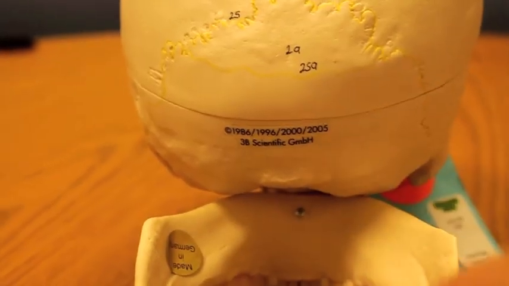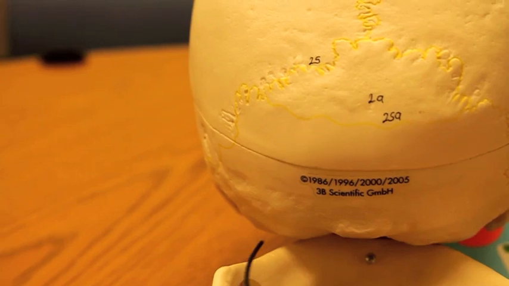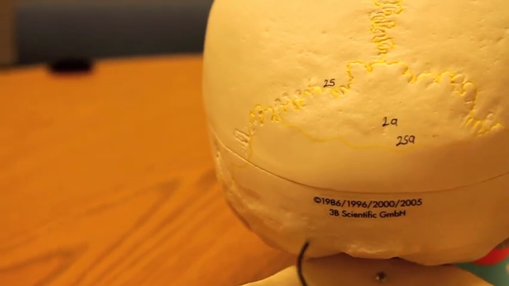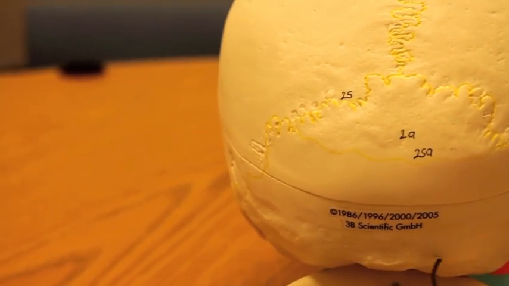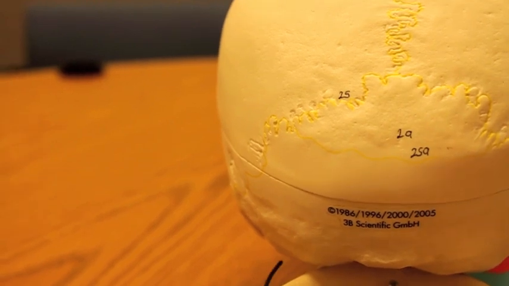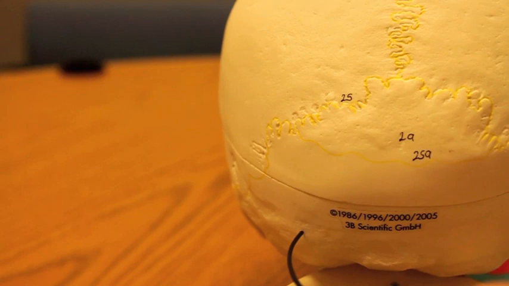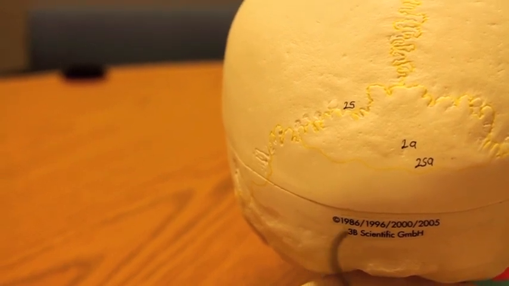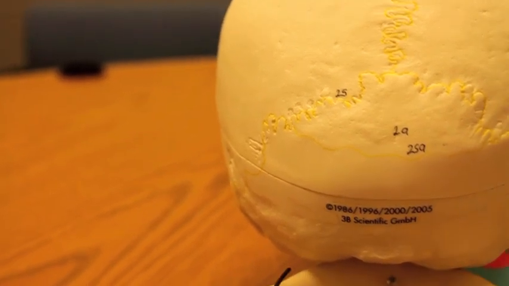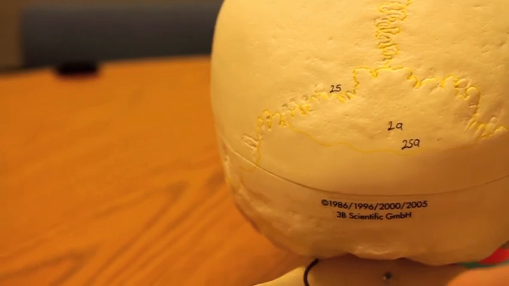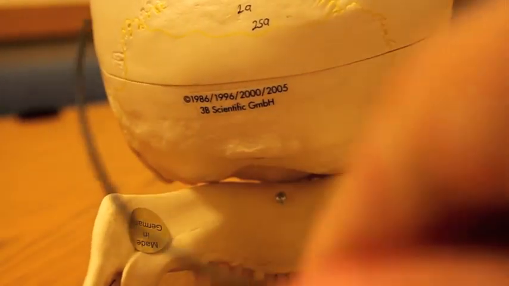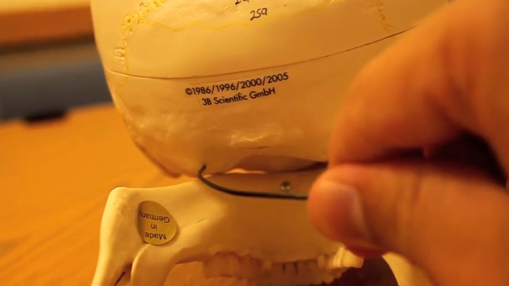You see three nuchal lines. One is considered the superior nuchal line, which runs right even with the external occipital protuberance. So that's referred to as the superior nuchal line. The highest nuchal line runs above that, and then the inferior nuchal line runs below it. You can't really see it too well from here, but it's basically just below.